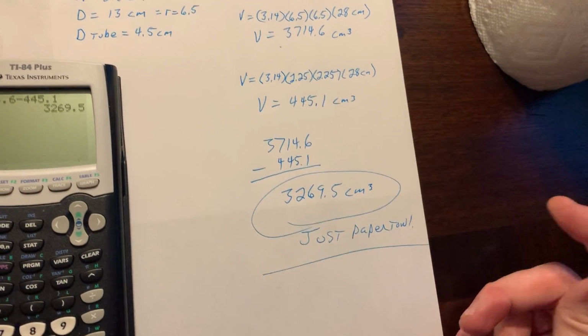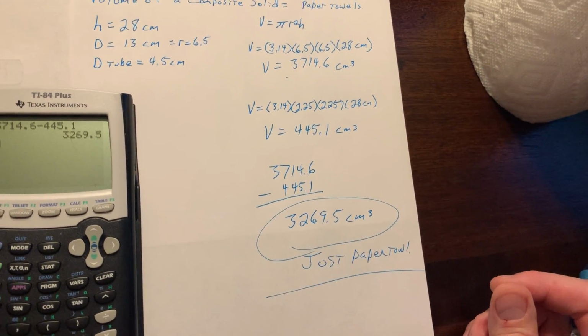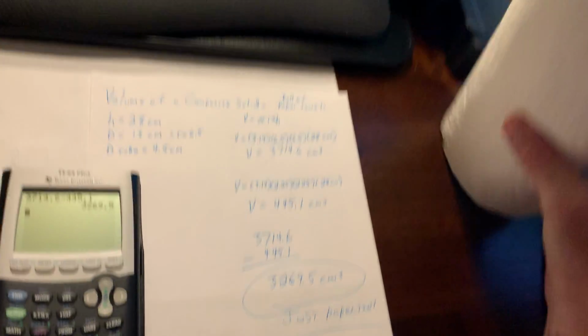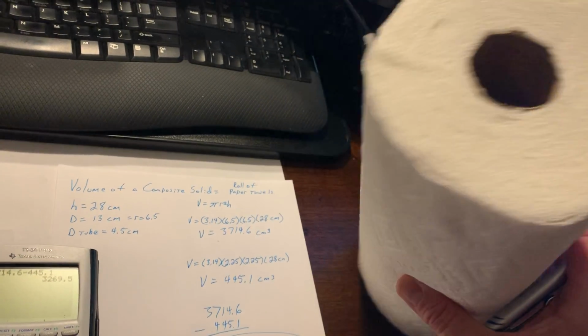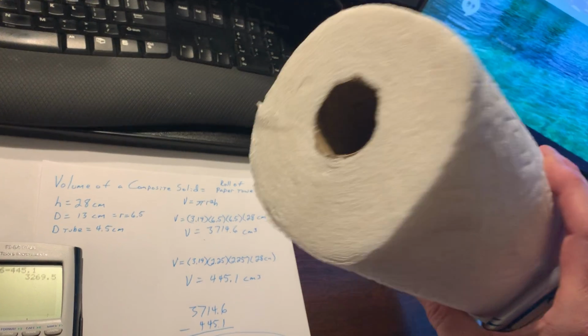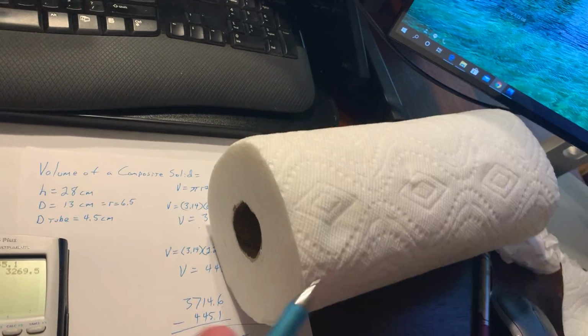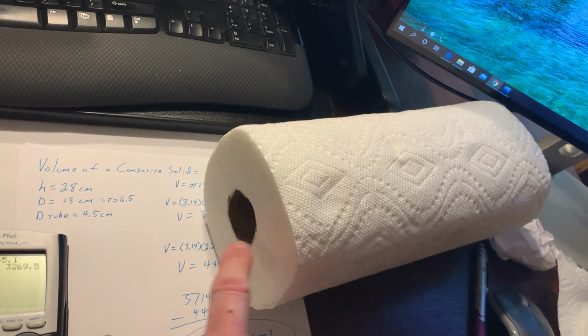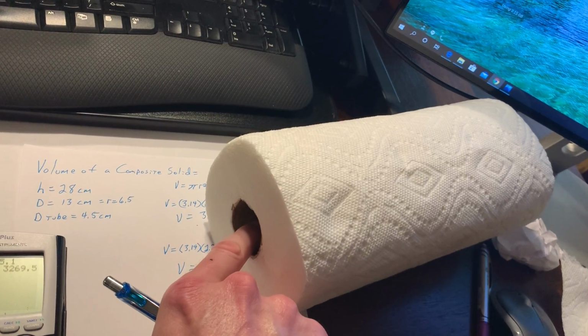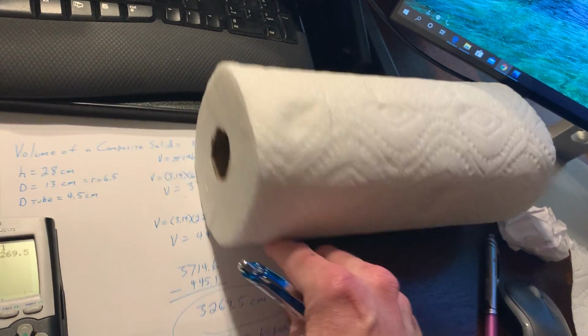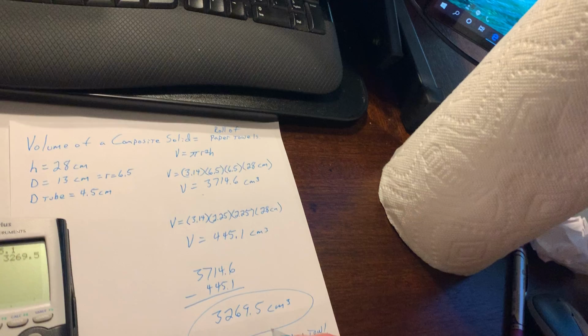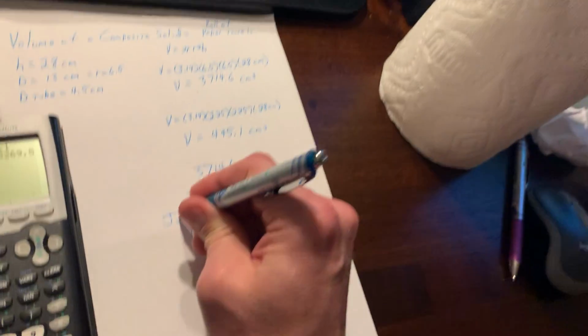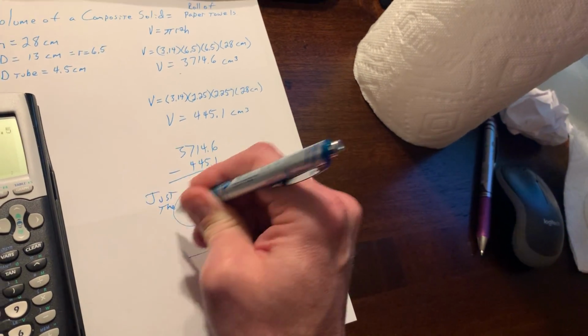So when we're talking about a composite figure, we're talking about a figure that's made up of more than one thing. In this case of the paper towels, it's made up of air and paper towels. We do the volume of the entire thing, which is all of it. Then we do the volume of just the tube in the middle, and we subtract that from the whole, and that gives us the volume of just the towels.